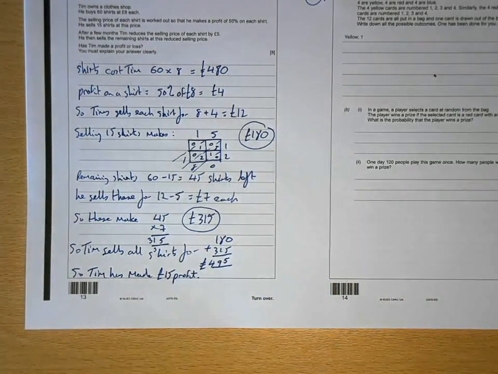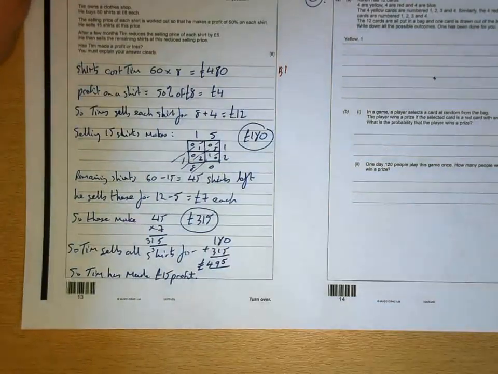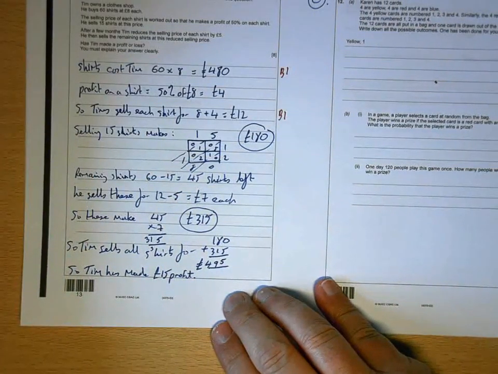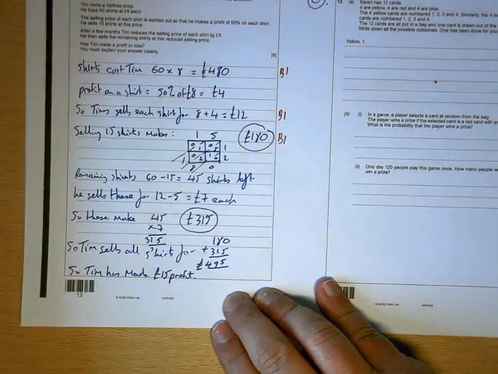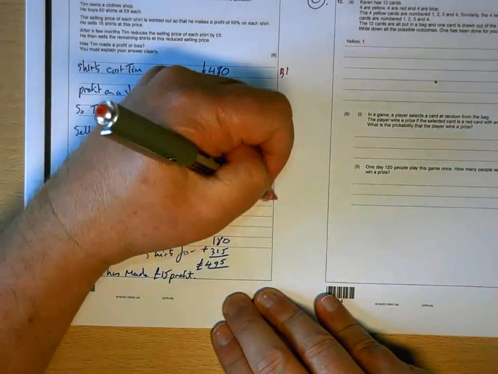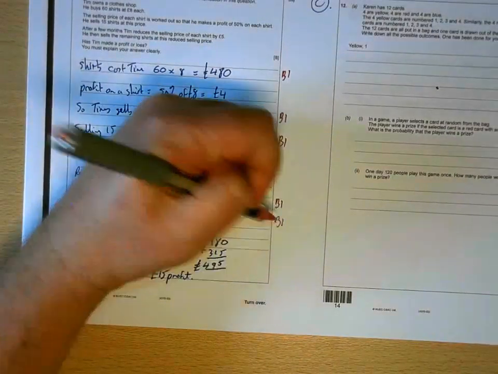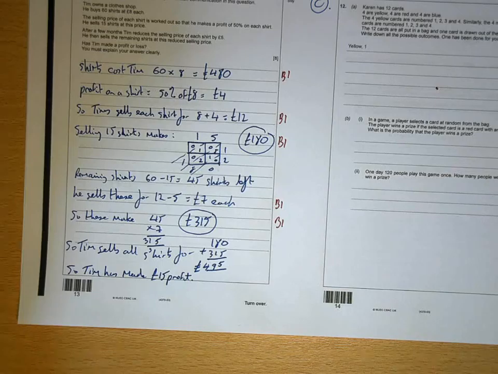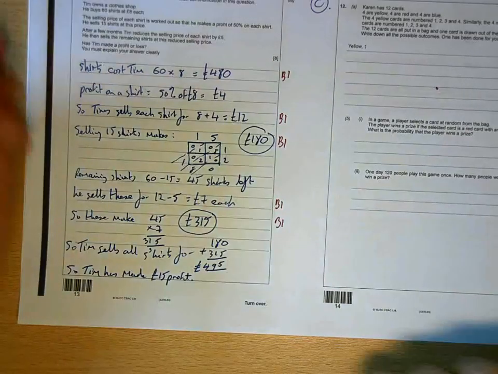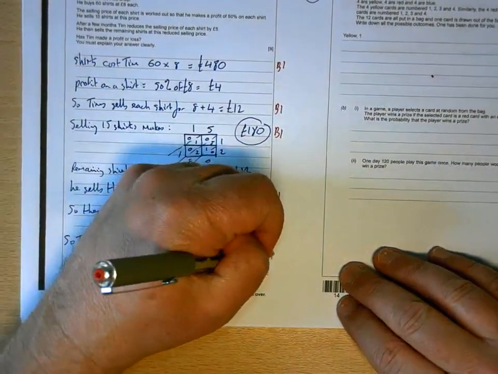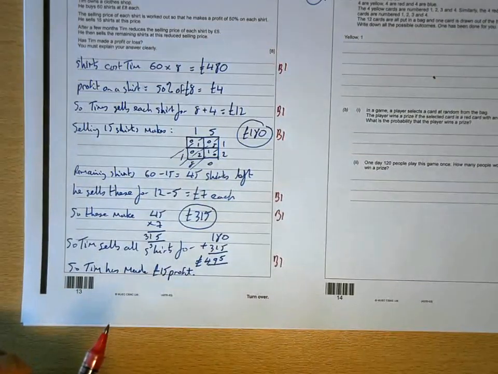So 1 mark for the 480. There's 1 mark for the £12. There's 1 mark for the 180. There's 1 mark for the £7. There's 1 mark for the £315. There's 1 mark for the 495 or the profit.